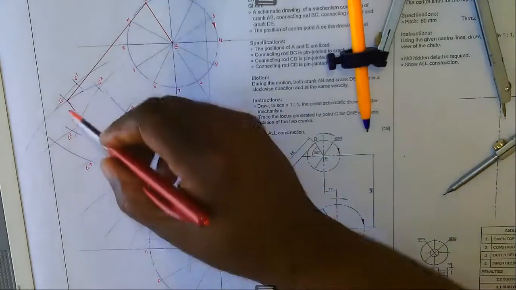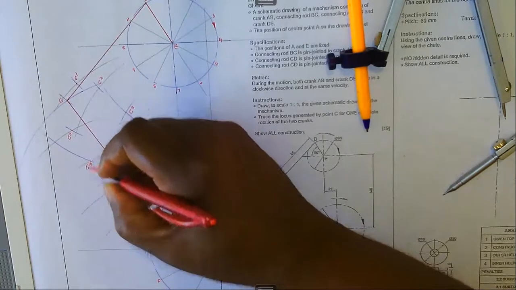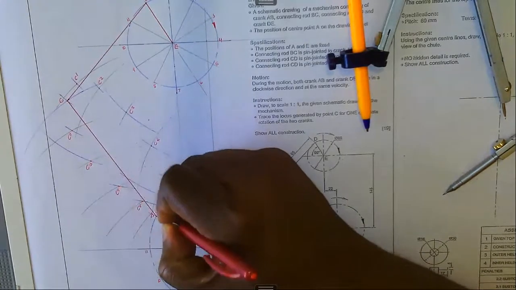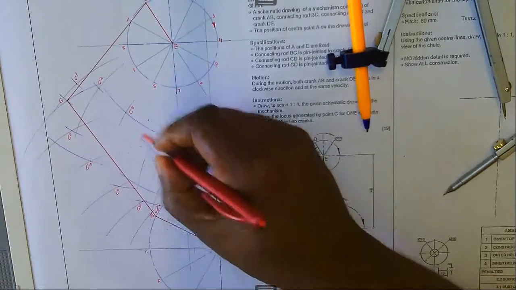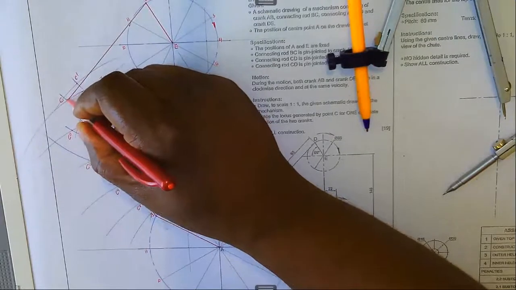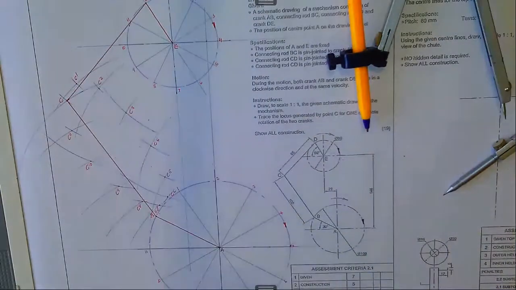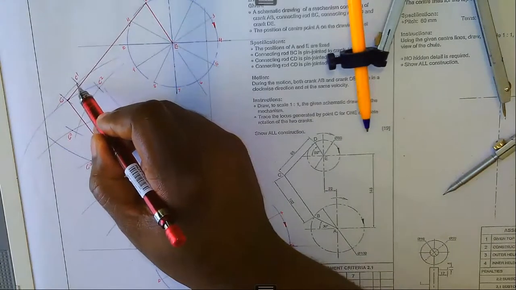So you have got this point. That's C, 11, 10, 9, 8, 7, 6, 5, 4, 3, 2, 1, back to C. Once you have done this, you take your compass, your pencil, you connect these points.